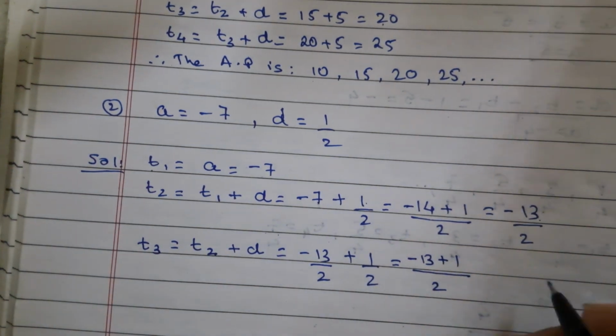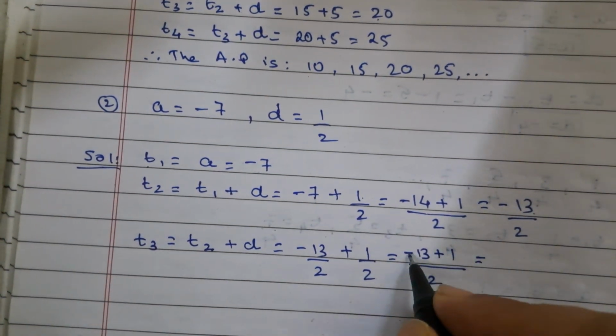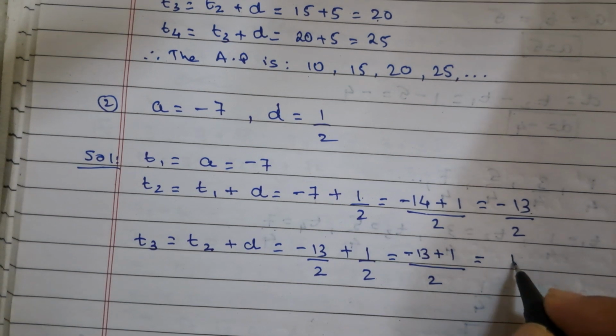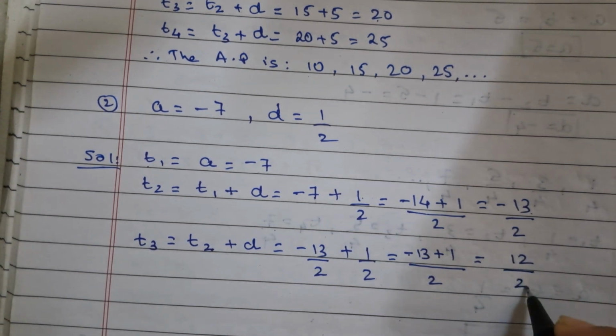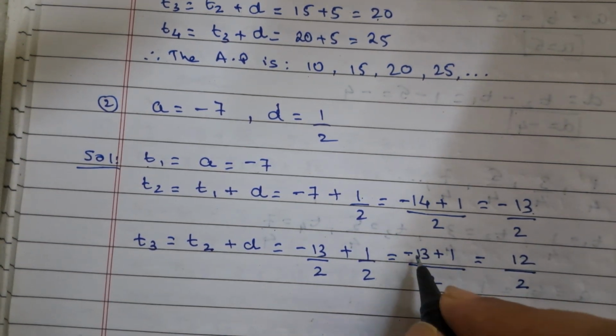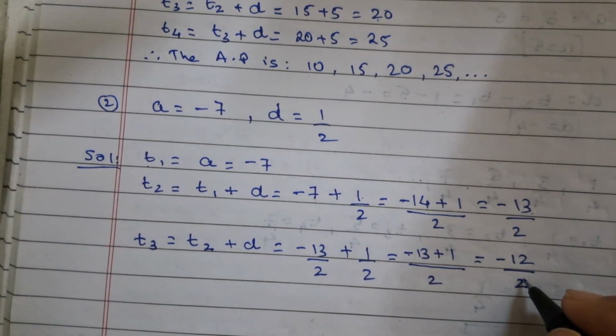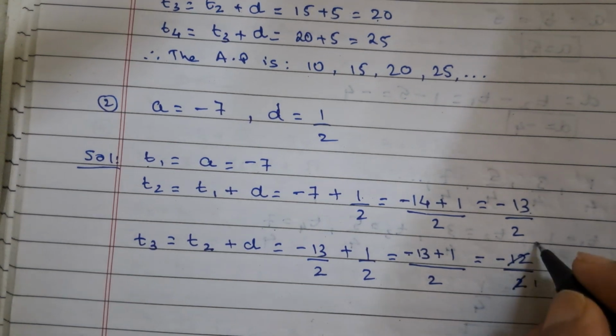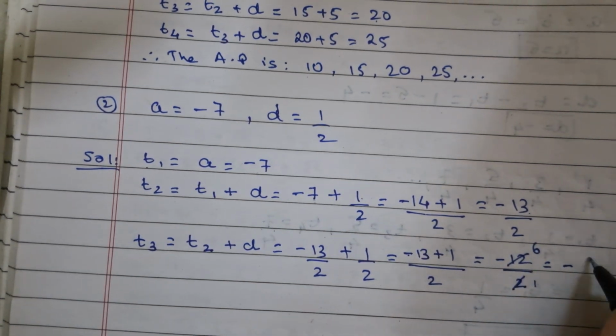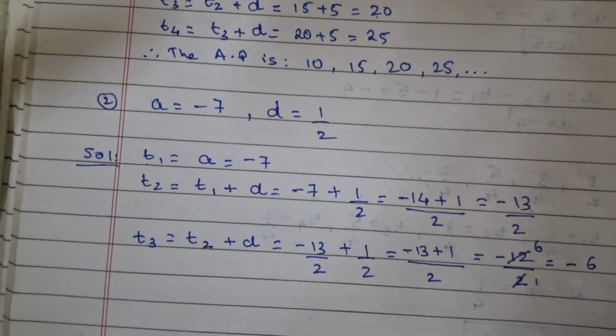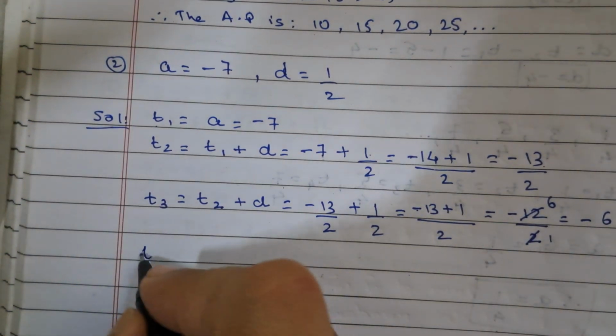Minus 13 plus 1. So what is minus 13 plus 1 by the way? Plus minus minus, do a subtraction, it will give me 12 upon 2. Don't forget to put the bigger number sign. So bigger number is 13, so the sign is minus. Here since cancellation is possible, let me cancel it. 2 1s are 2, 2 6s are 12, so my final answer is minus 6. And one more, right? T4.